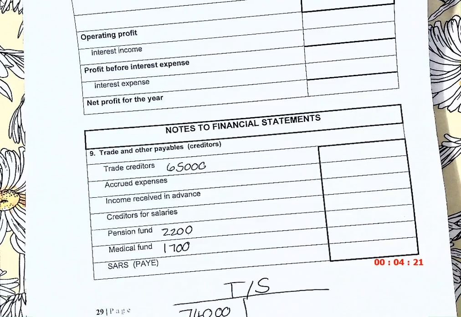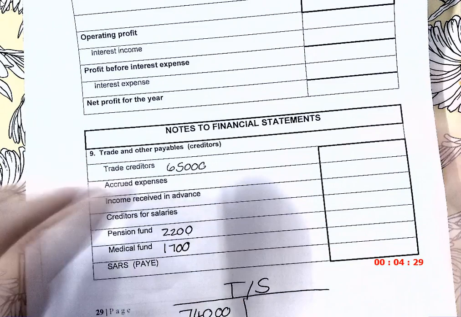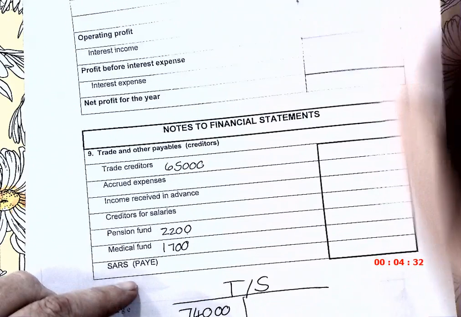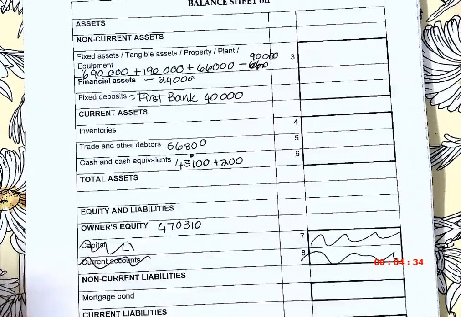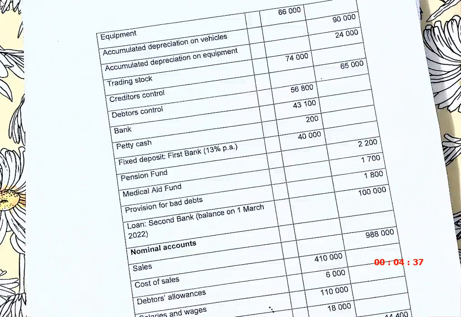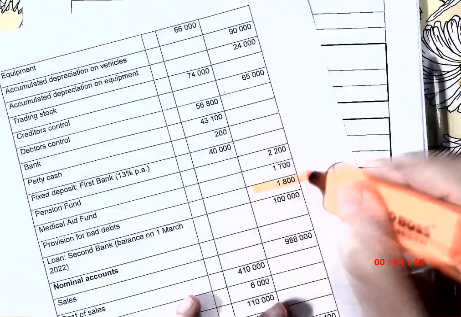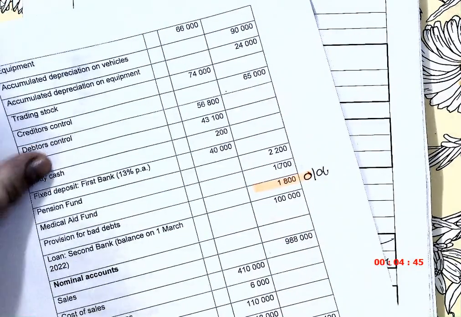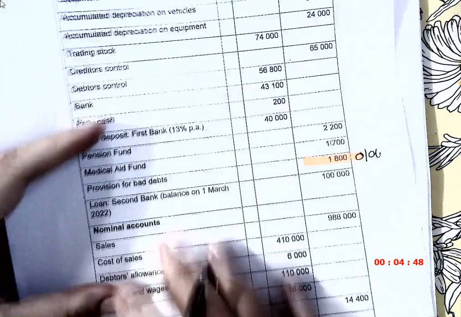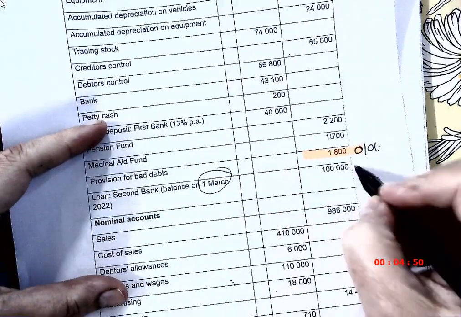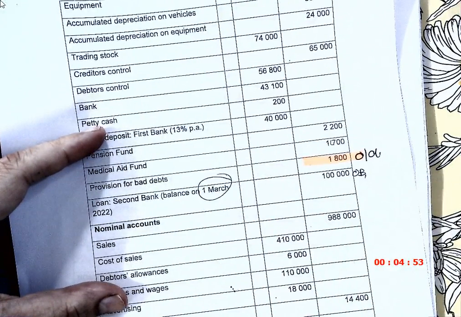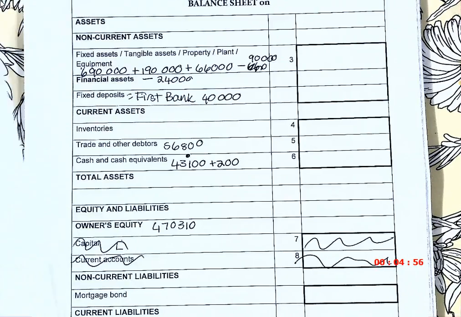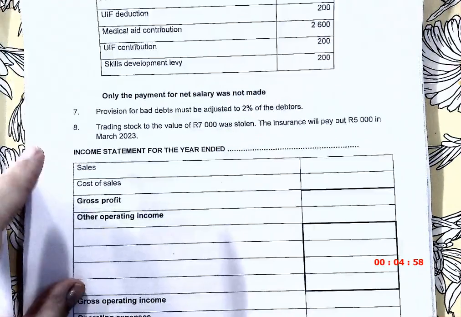Because it's there in the trial balance, it means I still haven't paid this. Otherwise, it would not be there if I've paid it. It's a payable. And then I see provision for bad debts. I'm just going to highlight that to remember this is the old one. And then I see there's a loan. Loan I'm not touching because I see here it's the 1st of March, so this is the opening balance. And then the rest is income statement.